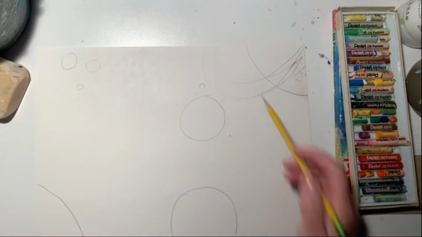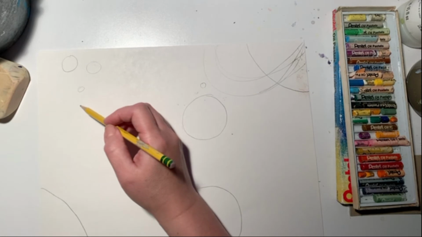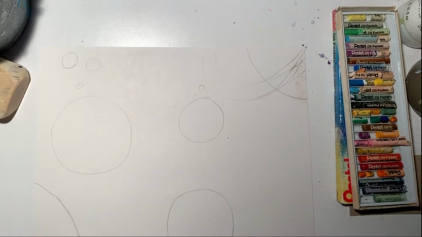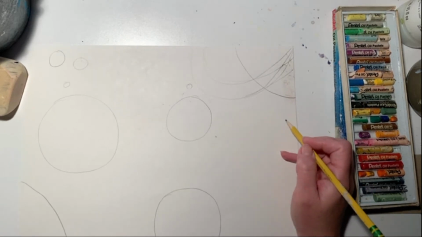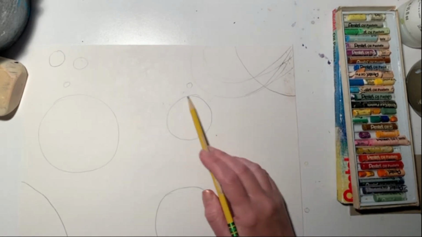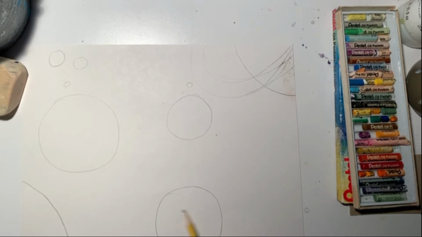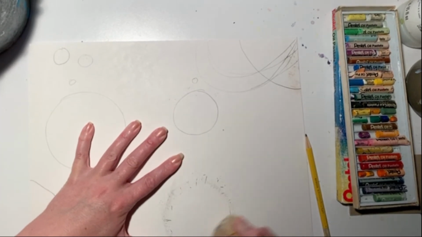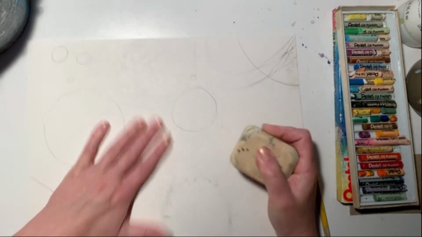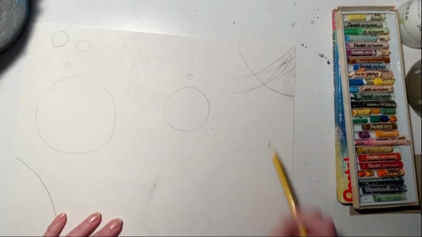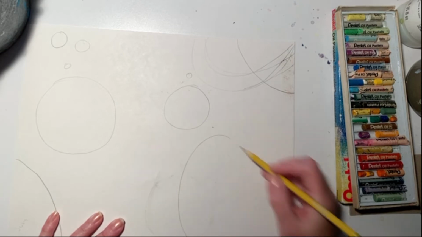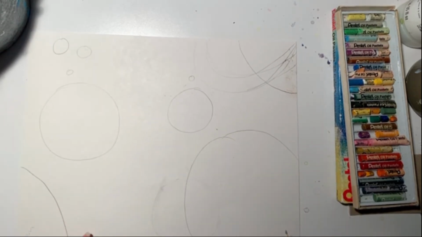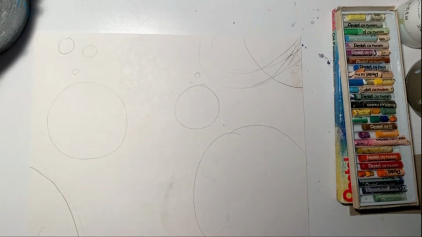So that's going to be the size of a big one. I think I'm going to put another one here. And then I might relocate this one. While you're figuring out how you want your planets to go, it's okay to kind of change your mind. I think I wanted that bigger because that will make my drawing more interesting.